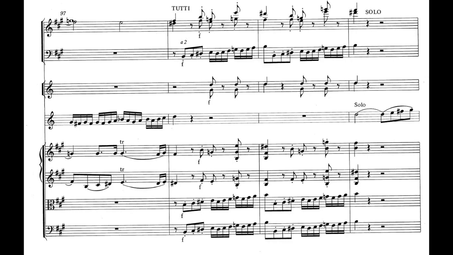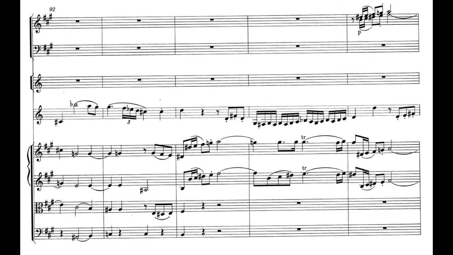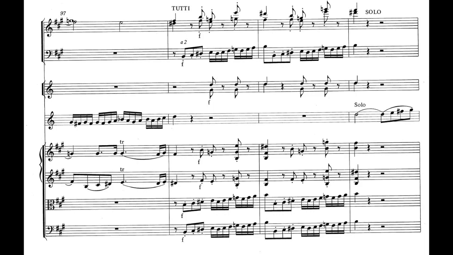Right now, though, let's listen to the end of the transition section and listen out for those imperfect cadences and the full orchestra playing. The second subject follows, of course.